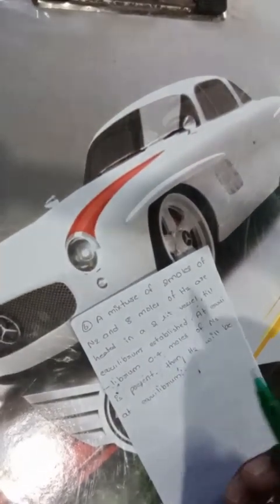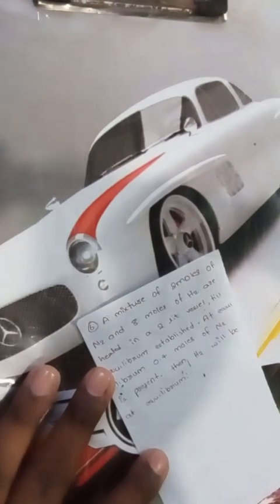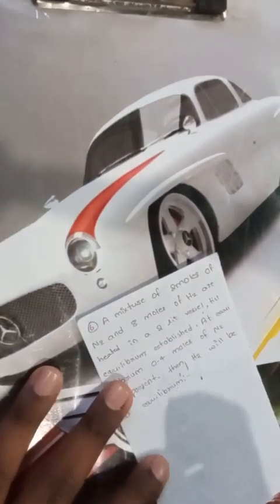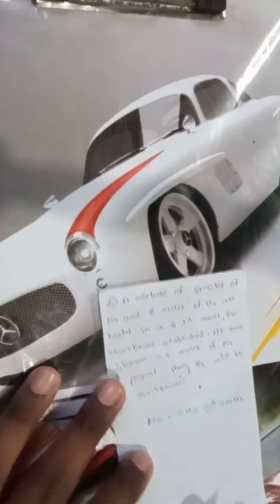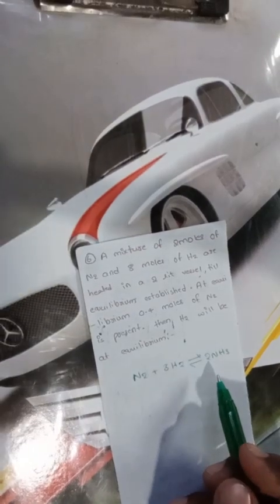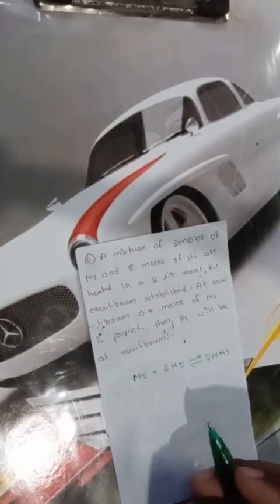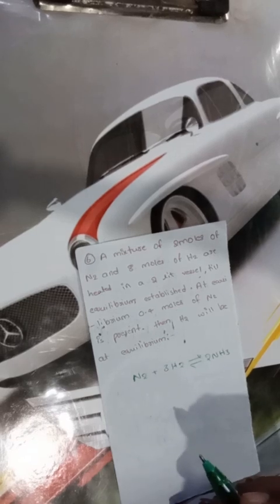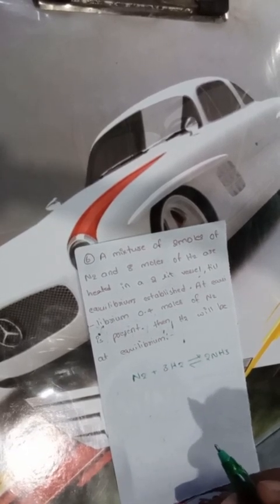First let's write the equation. Whenever they mention something, if we know the equation, we write it. Here is the equation: N2 plus 3 moles of H2 gives 2 moles of NH3. There are two ways to find out. I'm going to tell you the simple way, so we can make it easy. We need to find the best ways to answer easily and early in the examination, right?